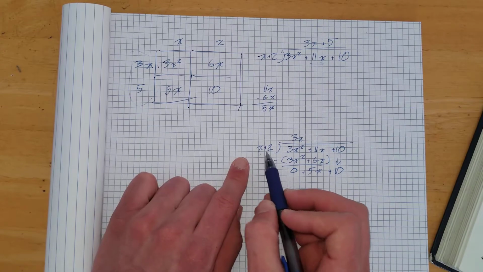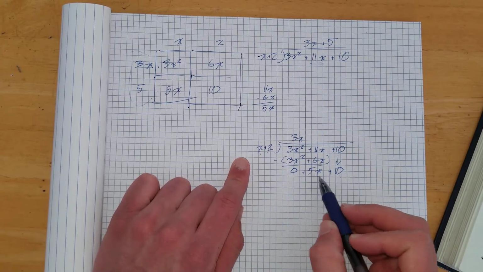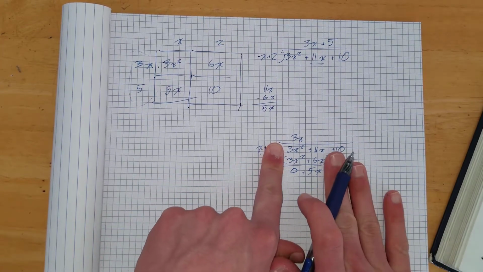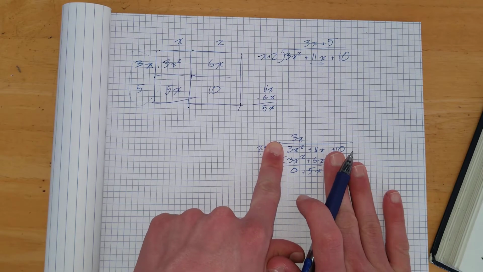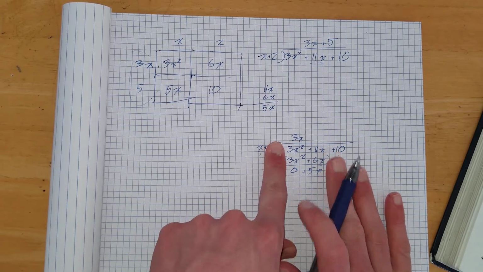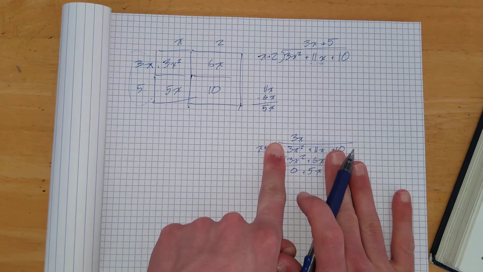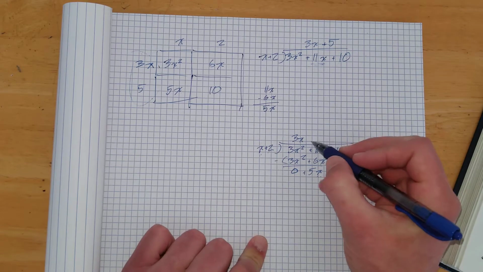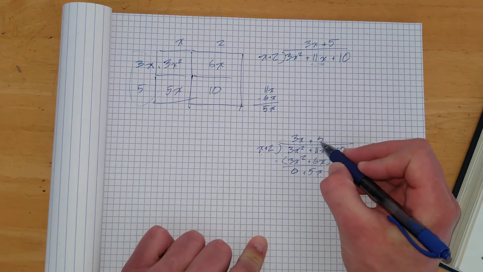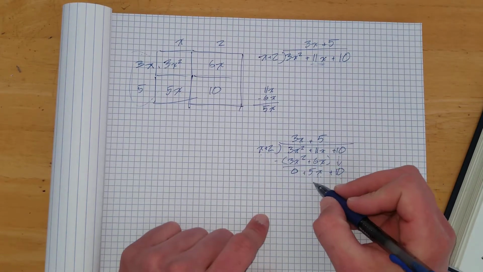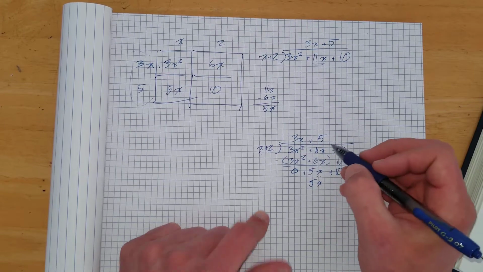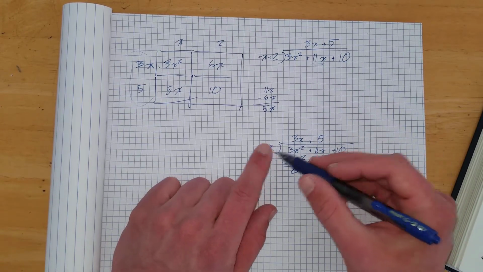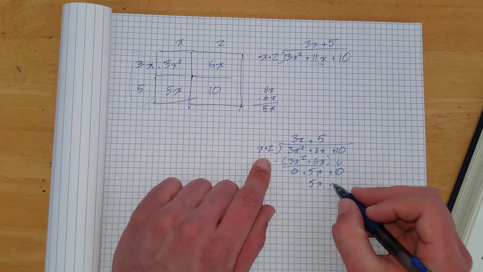And I only have two terms here and two terms here, right? So let's look at the first term. So what do I have to multiply x by to get me 5x? We'll just multiply it by 5. So 5 times x gives me 5x. And 5 times 2 will give me 10.